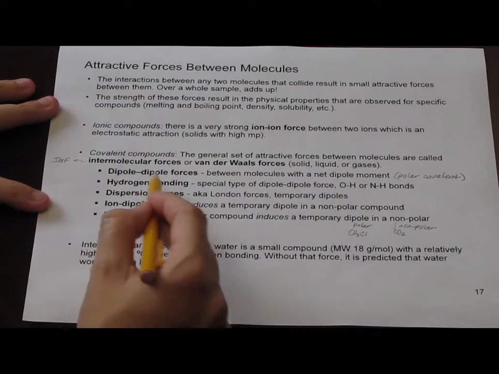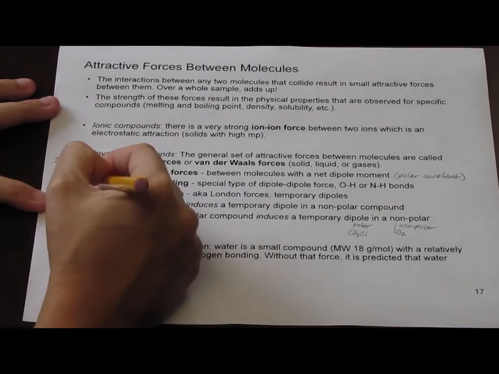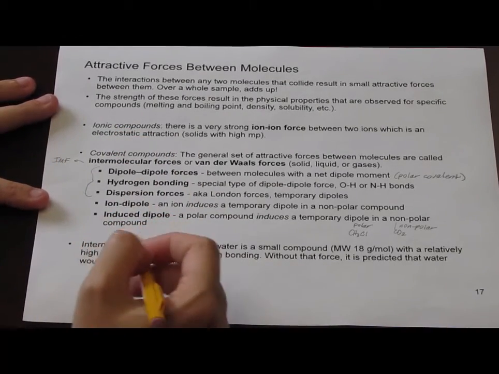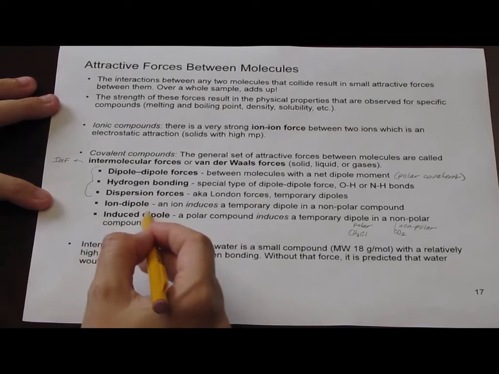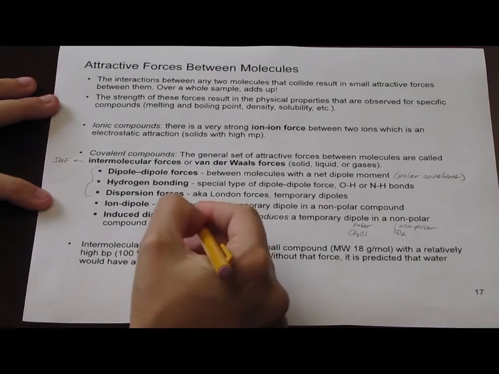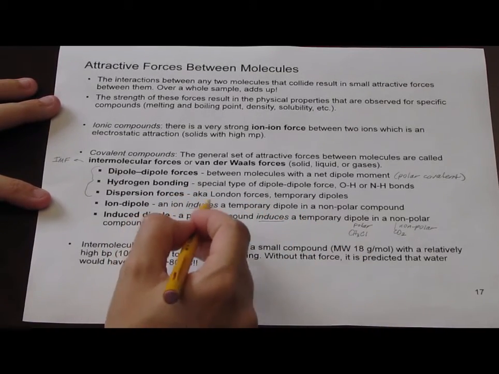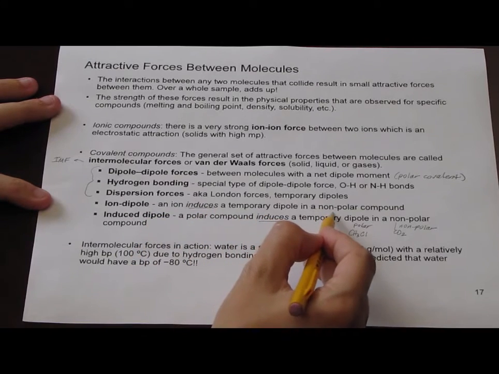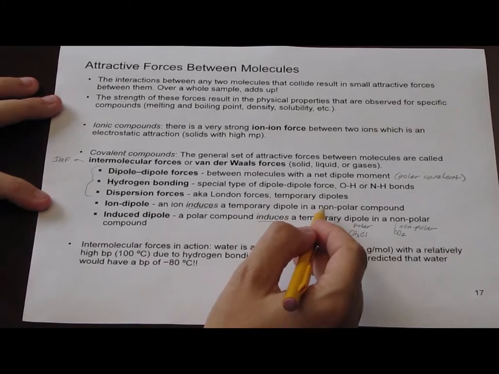These are the 5 types here, and we will describe the first 3 types in detail on the next few slides. Let me briefly tell you about ion-induced dipole and dipole-induced dipole. Both of these cases have induced aspects. If an ion is near a nonpolar compound, it can induce a dipole in that compound.